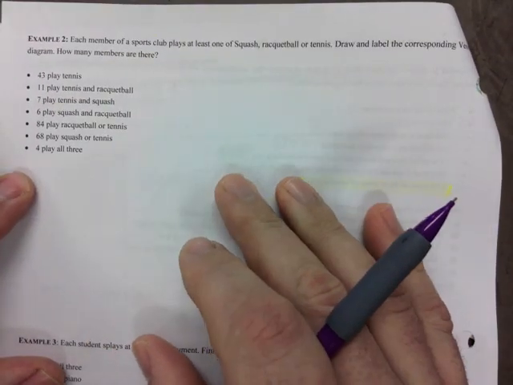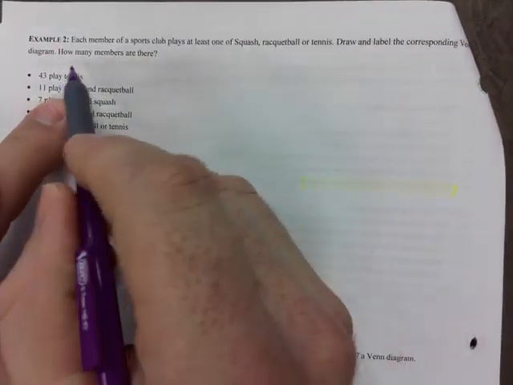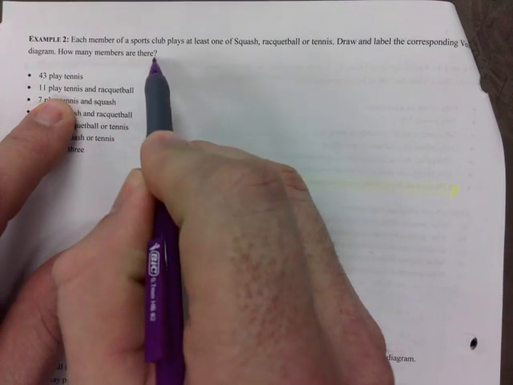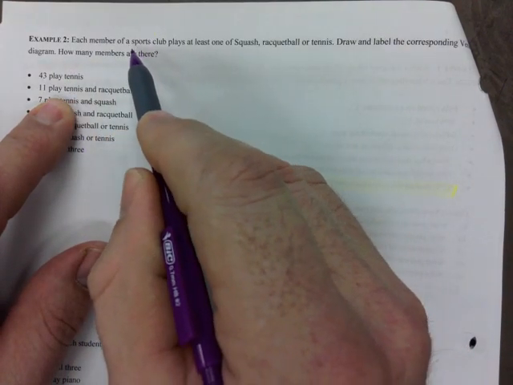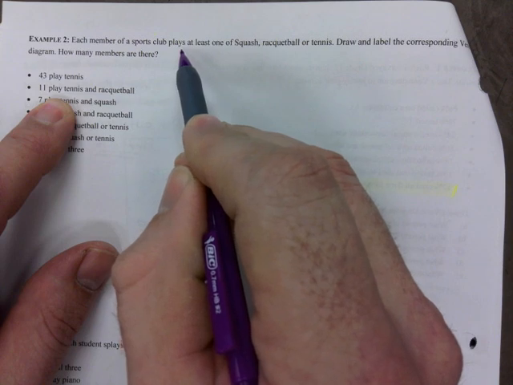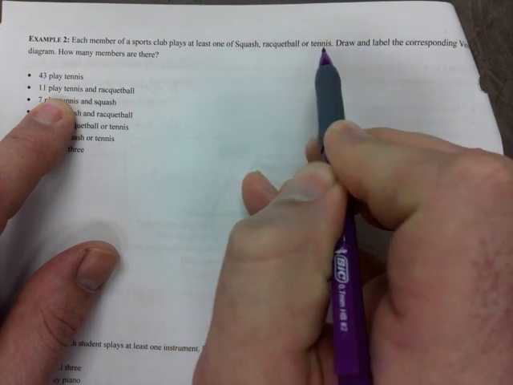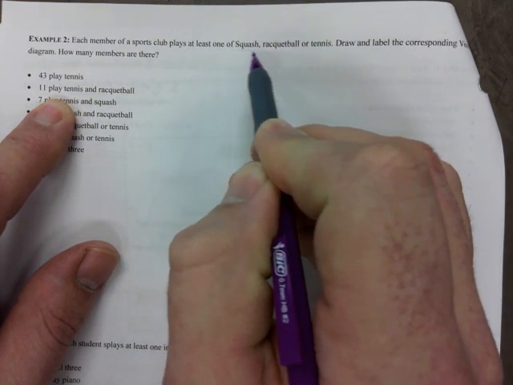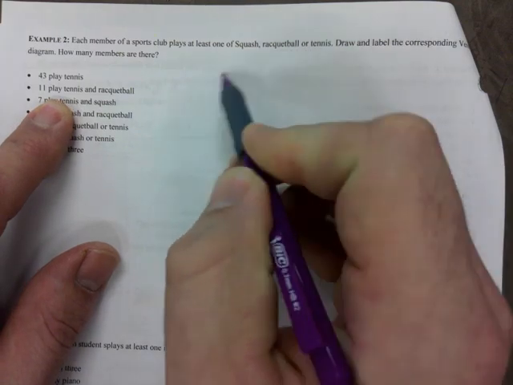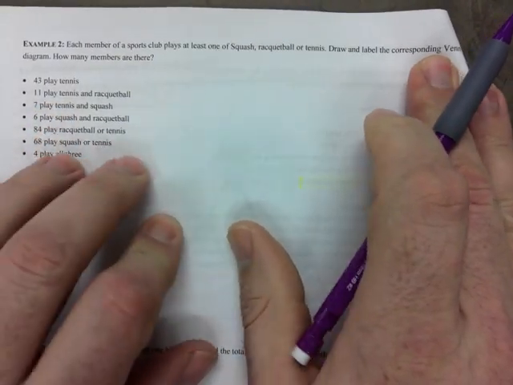Right, example 2 on page 23. Let's try that one. So they're asking us how many members there are, and we're told that each member plays in at least one of the three sports, or participates in them.